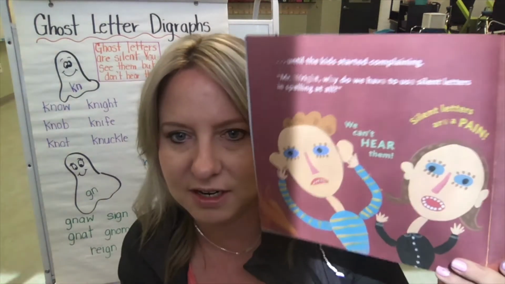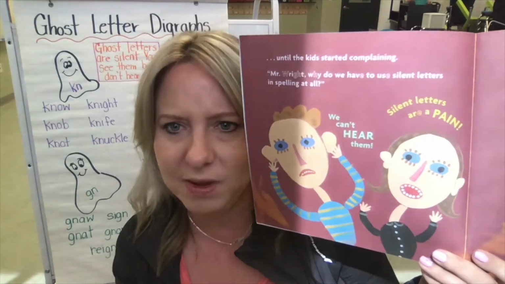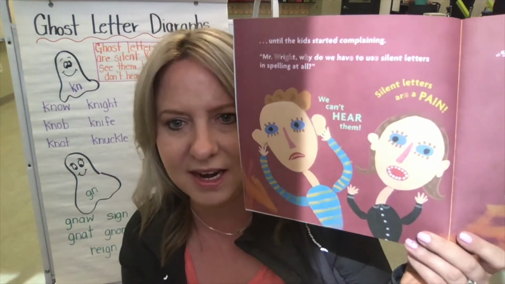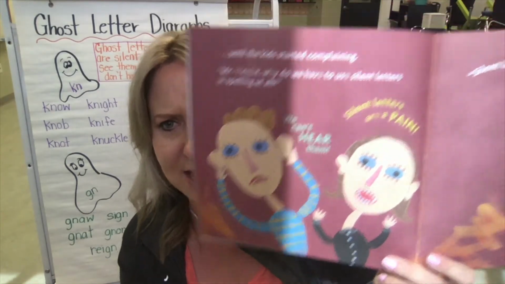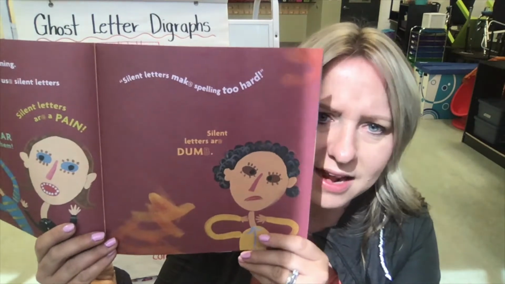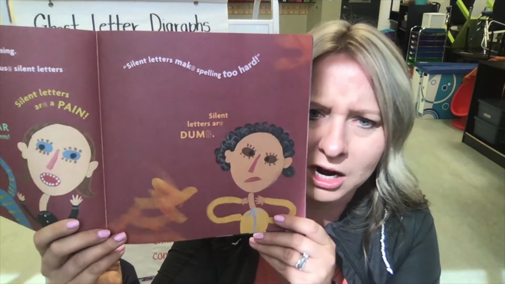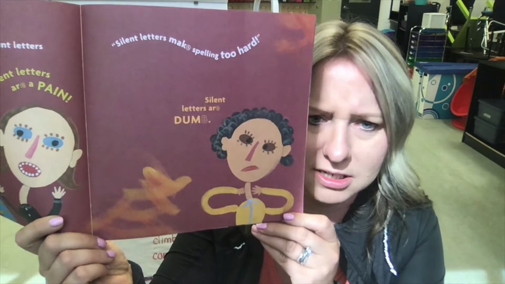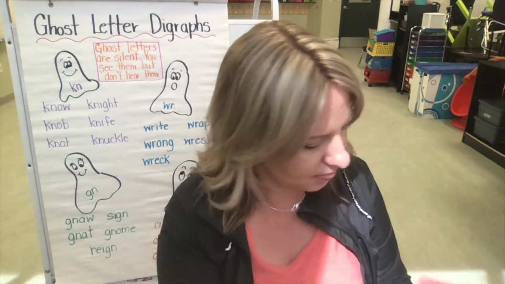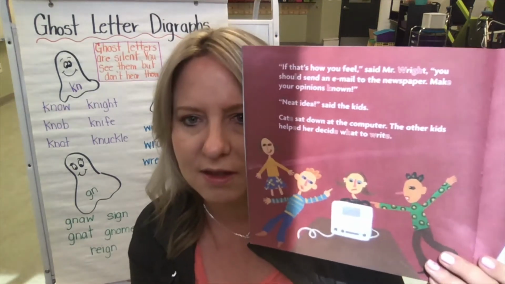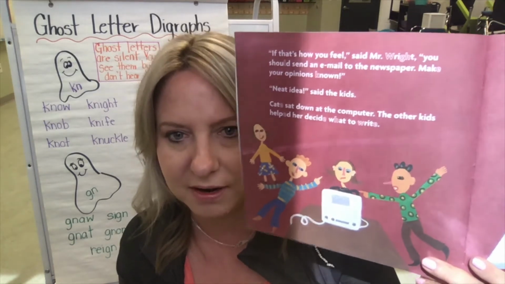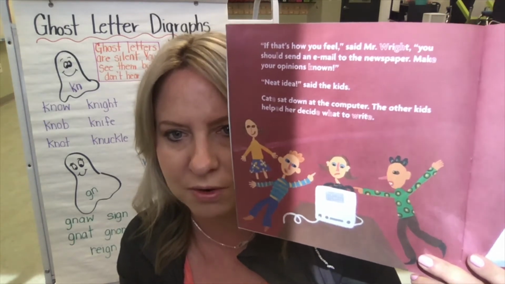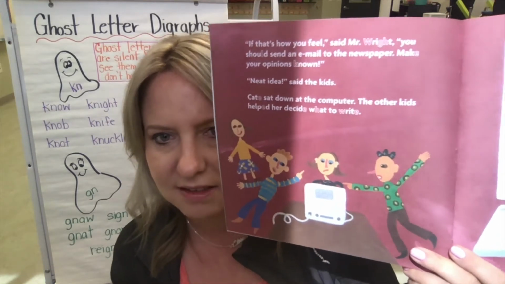Until the kids started complaining. Mr. Wright, why do we have to use silent letters in spelling at all? We can't hear them. Silent letters are a pain. Silent letters make spelling too hard. Silent letters are dumb. If that's how you feel, said Mr. Wright, you should send an email to the newspaper. Make your opinions known. Great idea, said the kids.